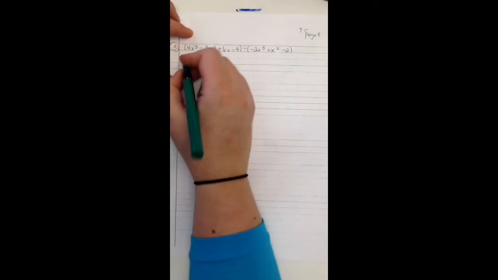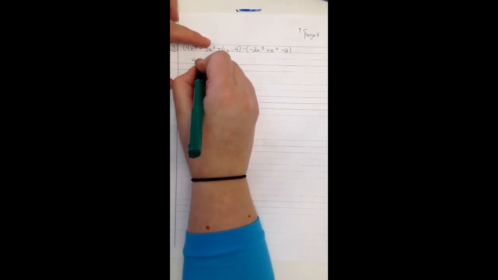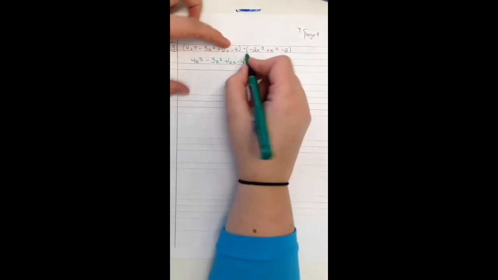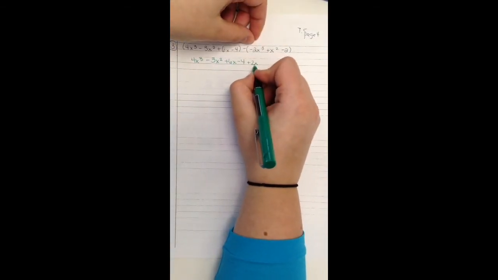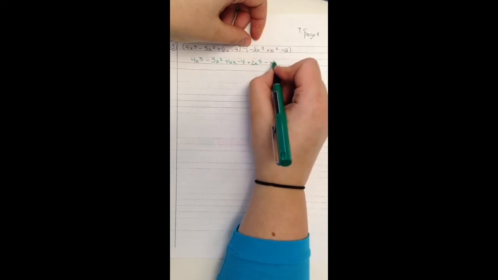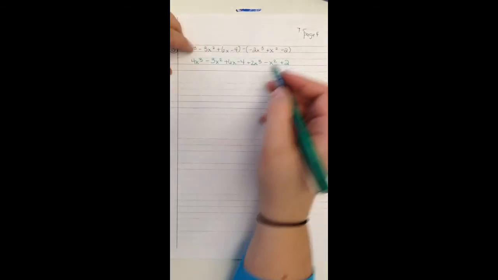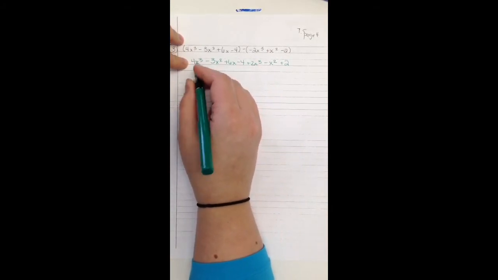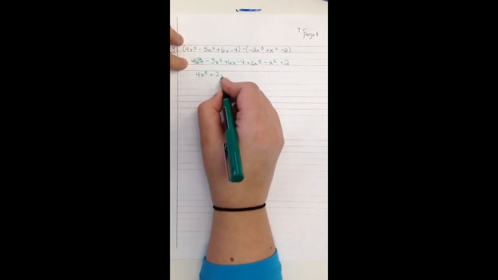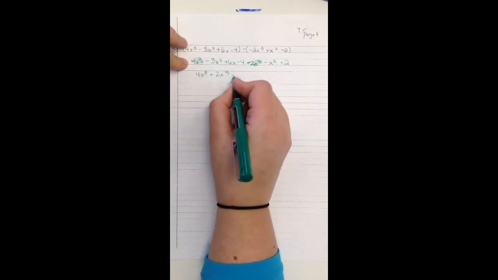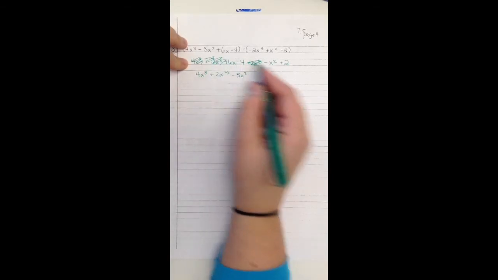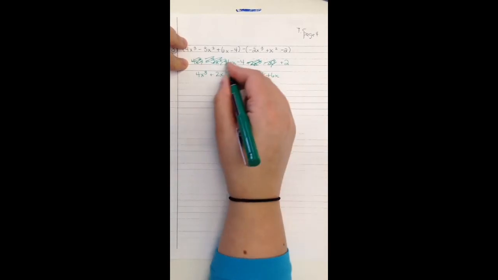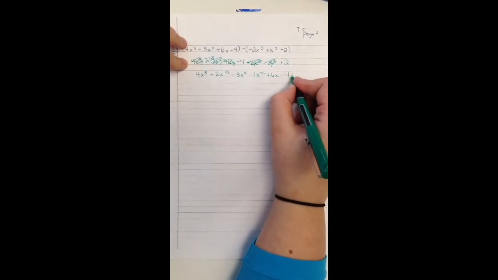Alright, so we're going to start rewriting it. We have 4x cubed minus 3x squared plus 6x minus 4. The signs change, so plus 2x cubed minus x squared plus 2. Combine your like terms. I'm going to combine the cubes. So 4x cubed plus 2x cubed, minus 3x squared minus 1x squared, plus 6x, that's by itself, so minus 4 plus 2.